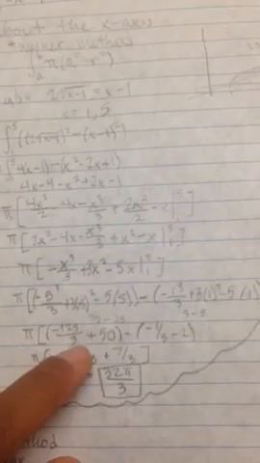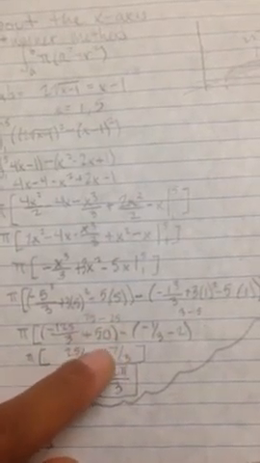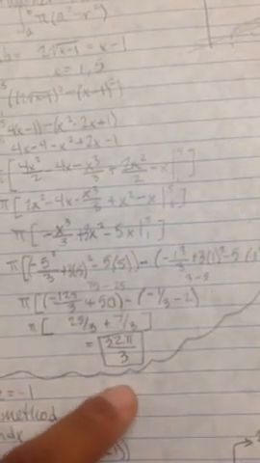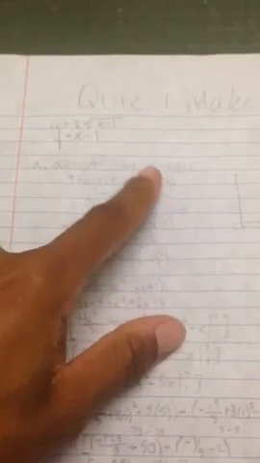pi times negative 125 over 3, which is what this section equals, plus 75 minus 25, which equals plus 50, minus 1/3, which is this section right here, plus 3 minus 5, which is minus 2. So what you're going to end up with here is 25/3 plus 7/3, all times pi again. The constant comes down from the beginning of the problem, so that's going to give you 32 pi over 3. So that is the first part of the problem, revolved about the x-axis, with the region bounded by 2 times the square root of x minus 1 and x minus 1.